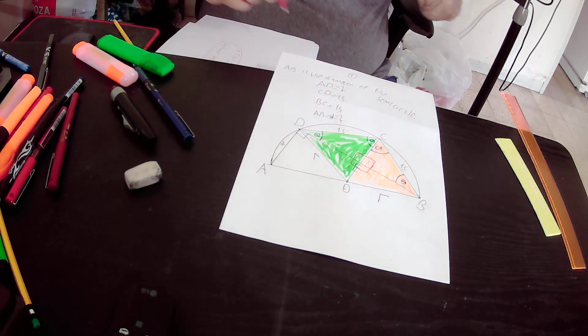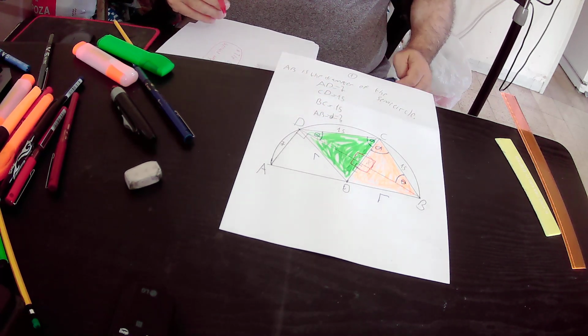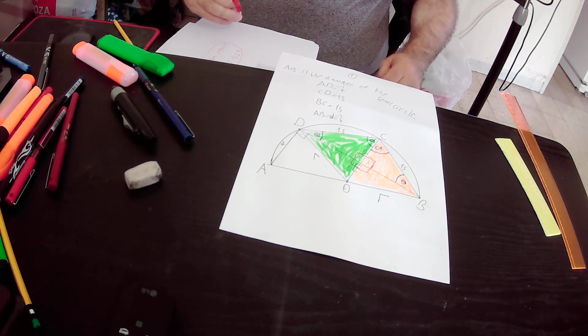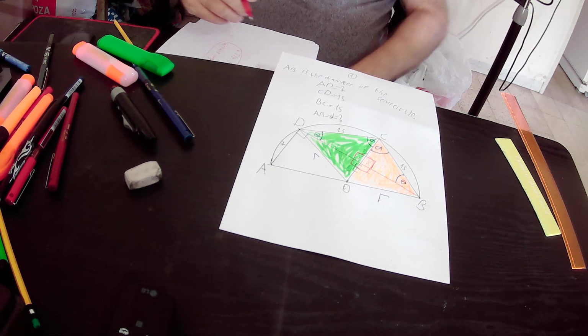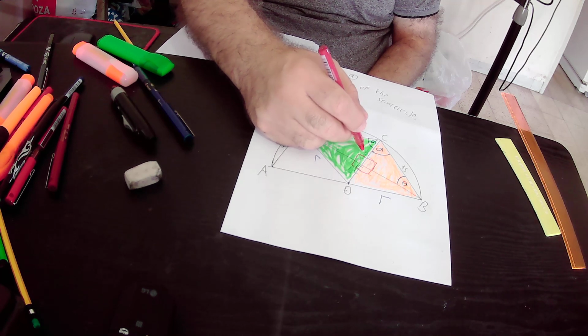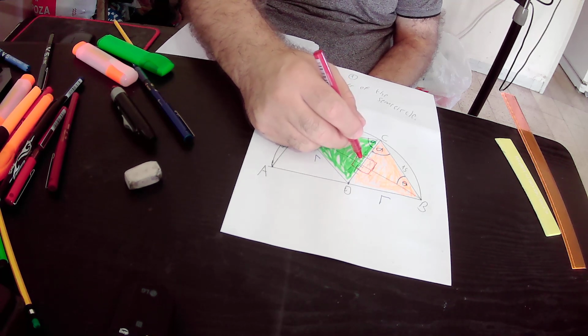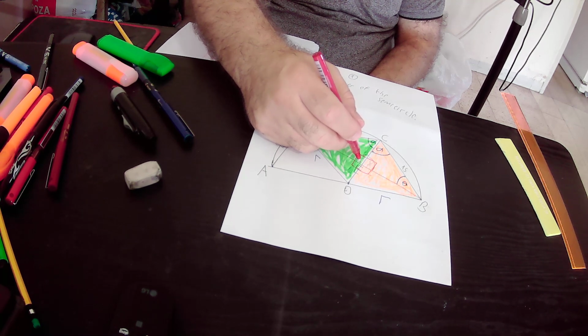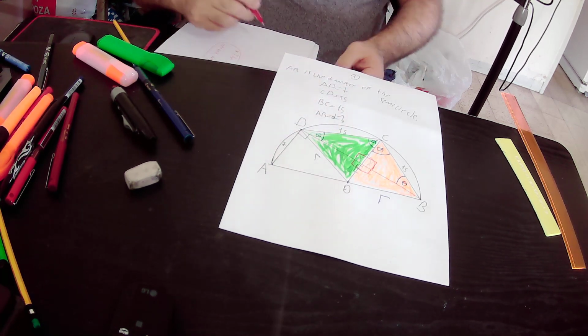Therefore, we actually found out that all the four angles around point E are equal to 90 degrees, are right angles. All the four angles around this point E are equal to each other, and they equal 90 degrees. They are right angles.